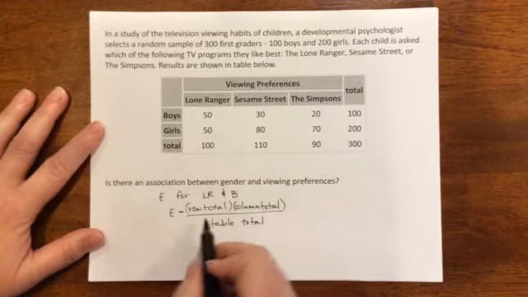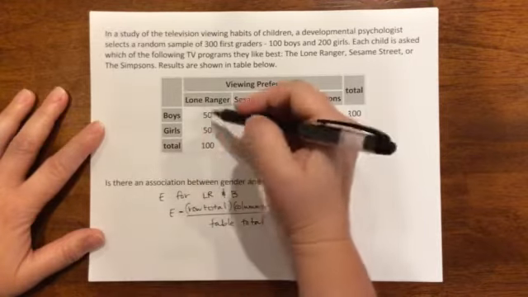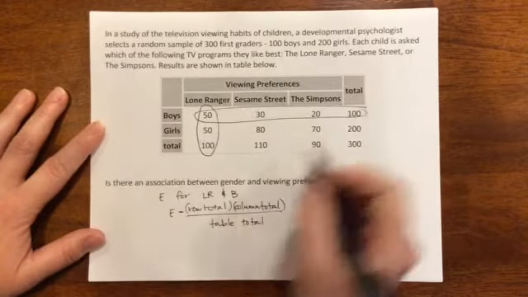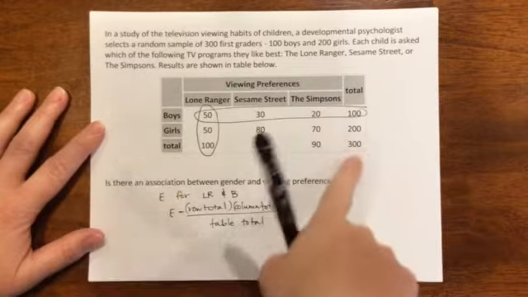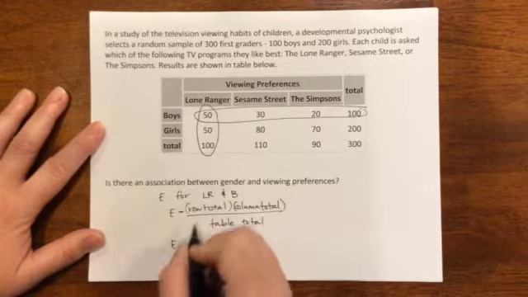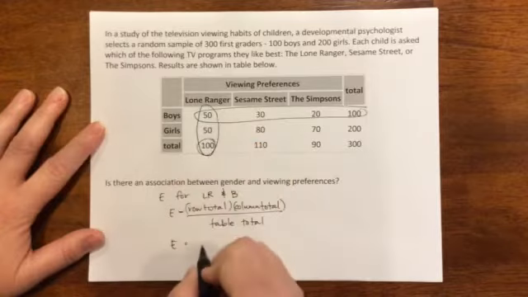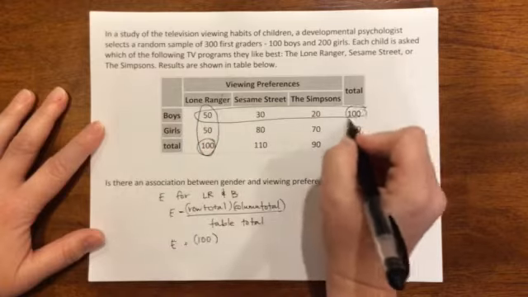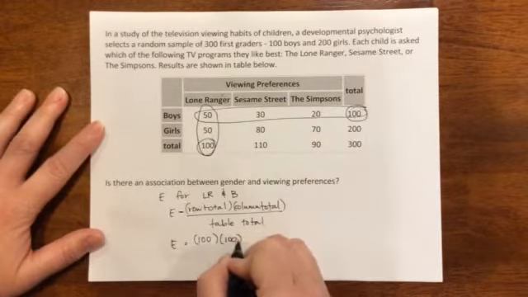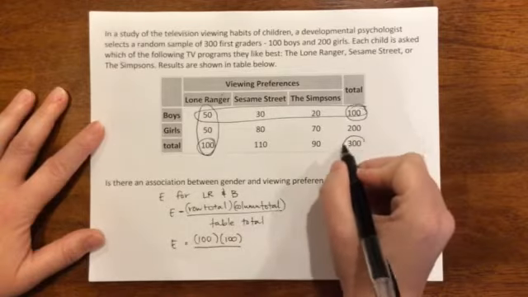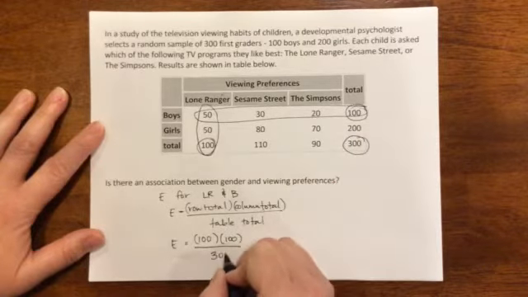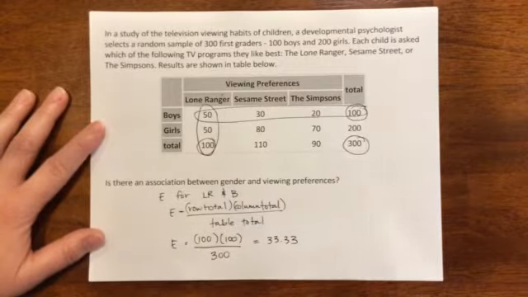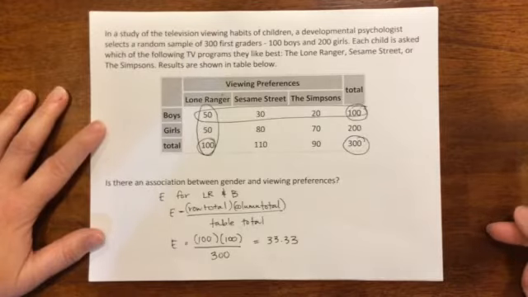So in this scenario, if we're trying to do Lone Ranger and boys, here's Lone Ranger, here's boys. This one is nice because it already did the totals for you. So for Lone Ranger, the total is 100. And I'm sorry, that was the column. The row total is 100, and it doesn't really matter since the numbers are the same. And the table total was we surveyed 300 people. And when you do that, you get 33.33. So that's how you would do it if you wanted to do it by hand. You could also do it by calculator, which comes a little bit later in the video.